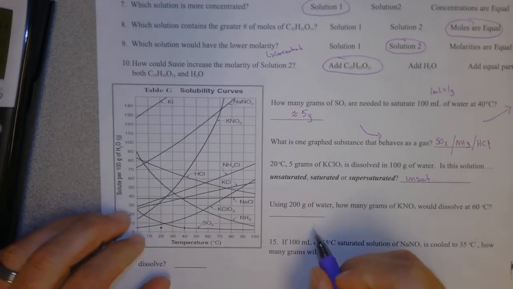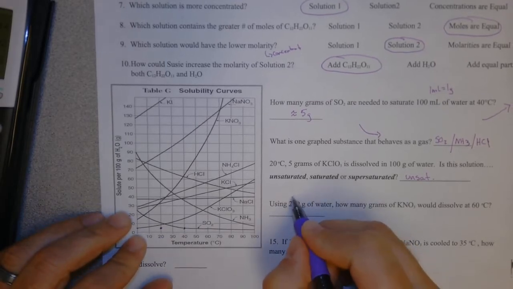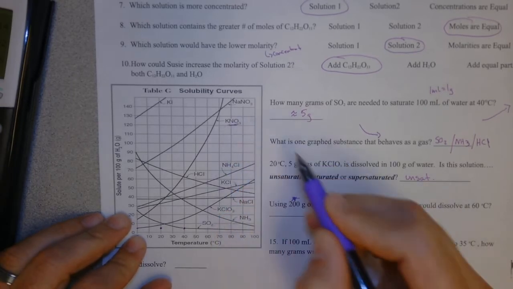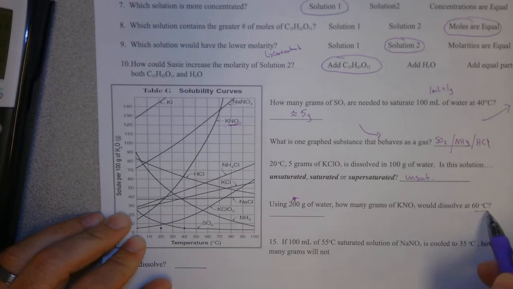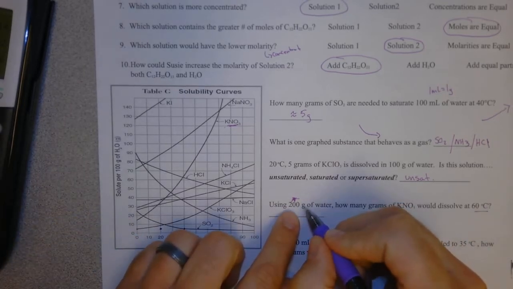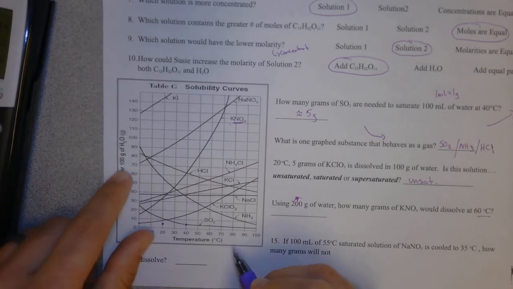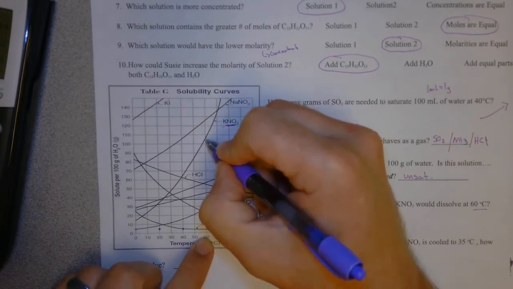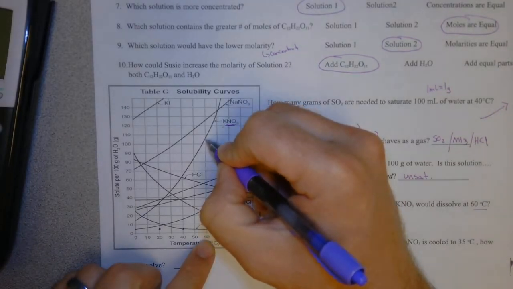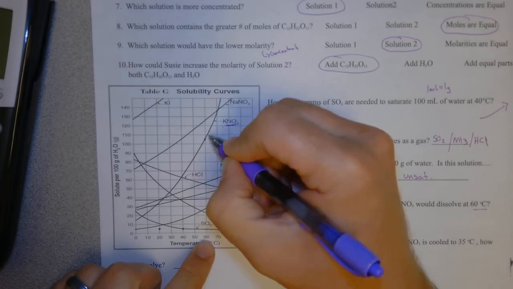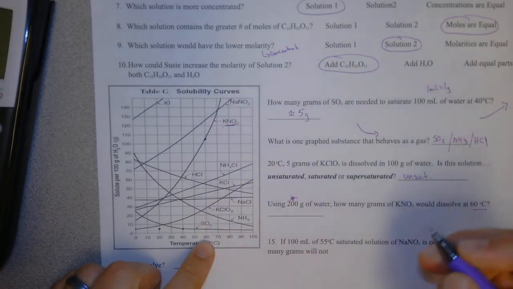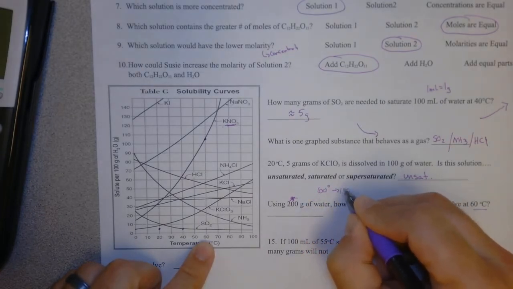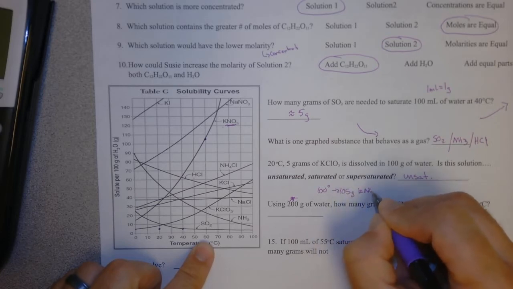Okay. The next one, using 200 grams of water. Now that's a key thing we're going to come back to. How many grams of KNO3, which is right here, would be dissolved at 60 degrees Celsius? So we're going to think of it as 100 grams right now. With 100 grams of water, which is what the chart shows, KNO3 can dissolve, well, here's 60, about 105 grams of KNO3.